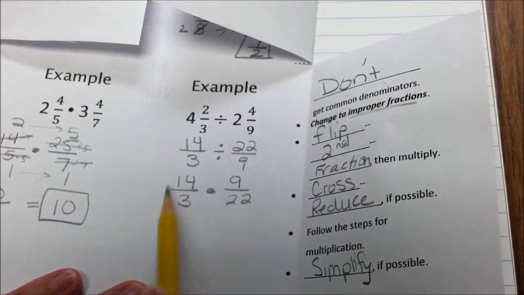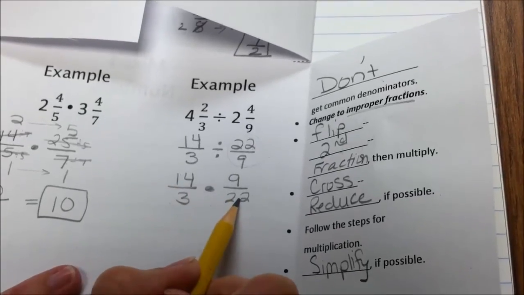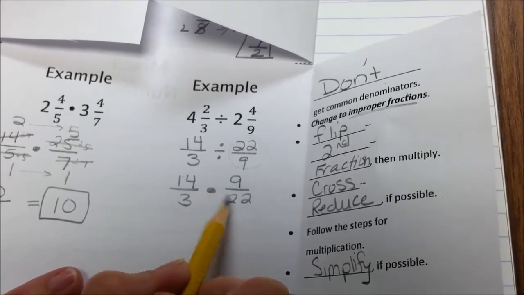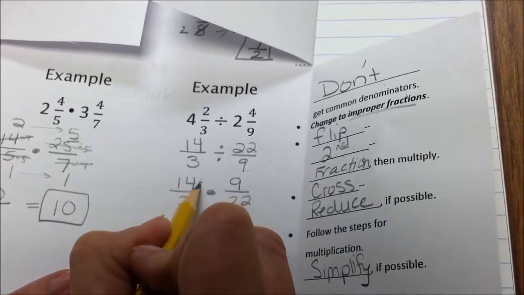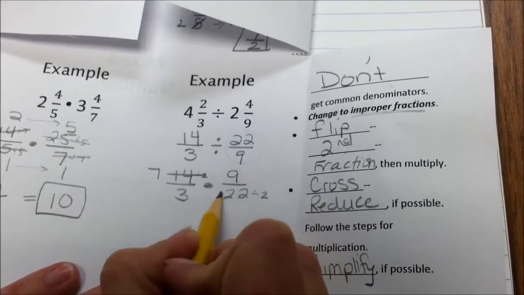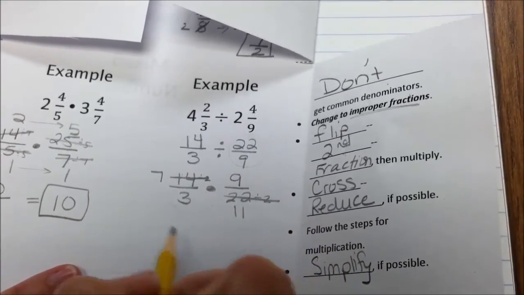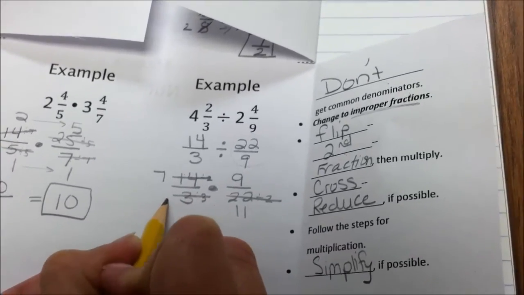Okay, now we see if we can cross-reduce. And it looks like we can divide out a 2 from 14 and 22. So if I divide out a 2, I get 7. Divide out a 2, I get 11. Divide out a 3, I get 1.